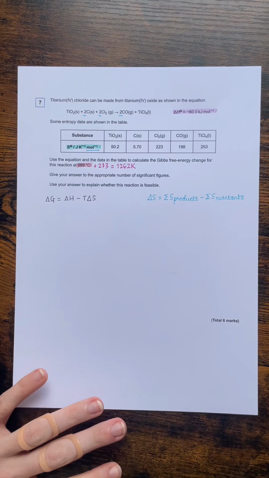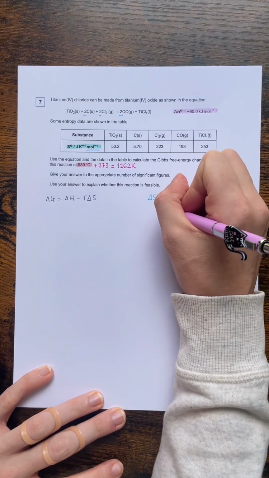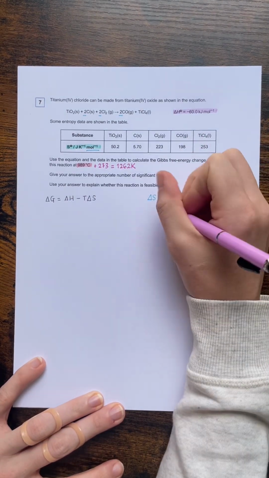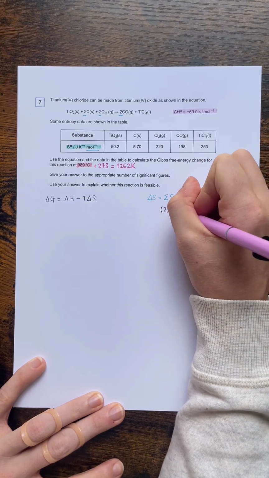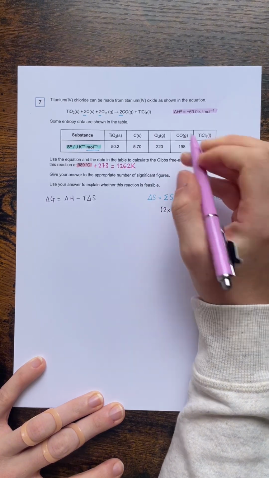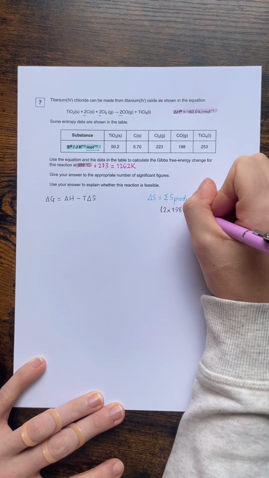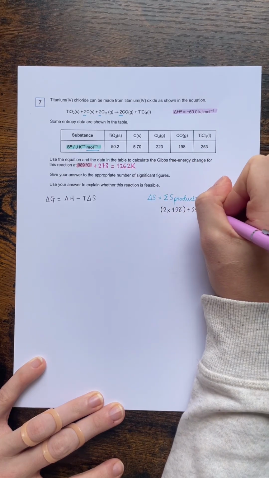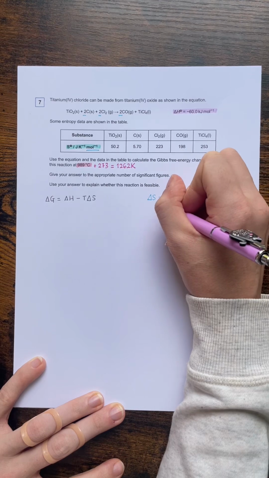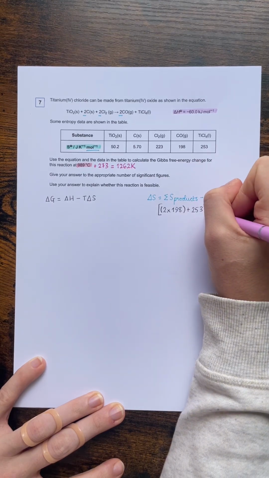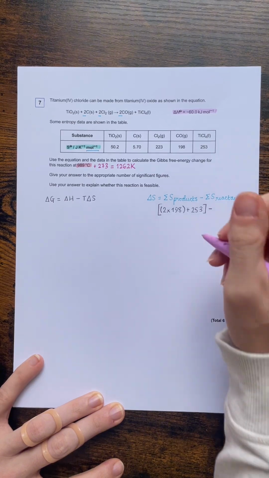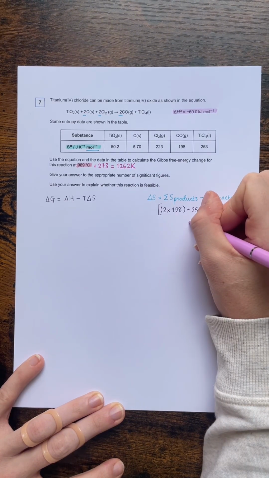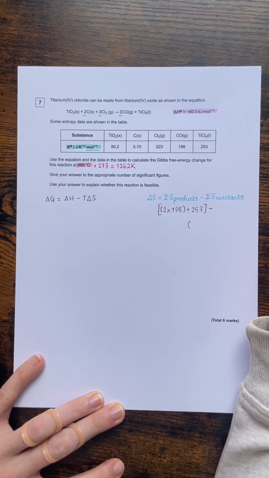So in terms of our products, we are going to have 2 lots of the carbon monoxide, which is 198, and we've then got 1 mole of the titanium chloride, which is 253, and that's going to be for my products. And then I'm going to be taking away from that my reactants, which I'm just going to write underneath to avoid them running out of room.